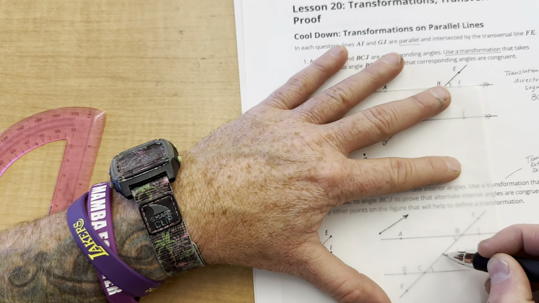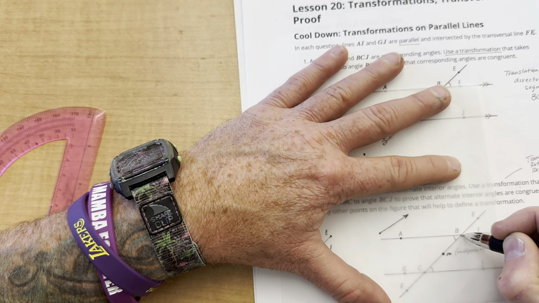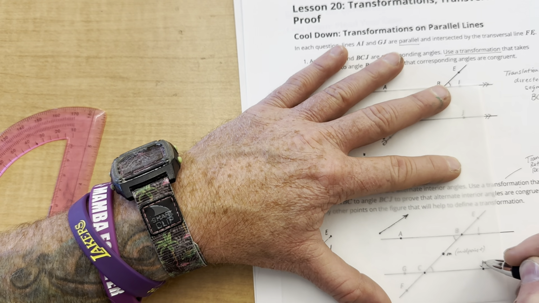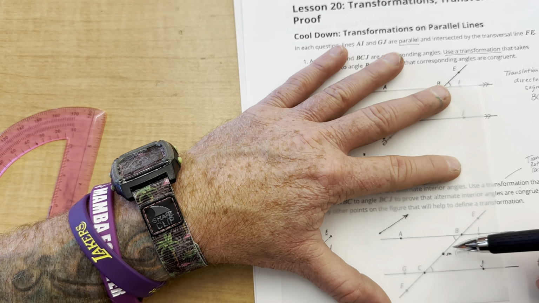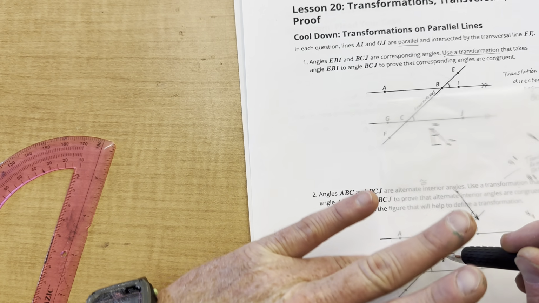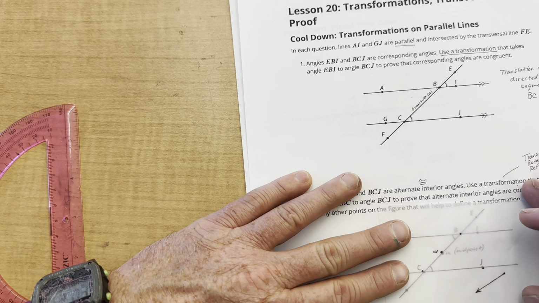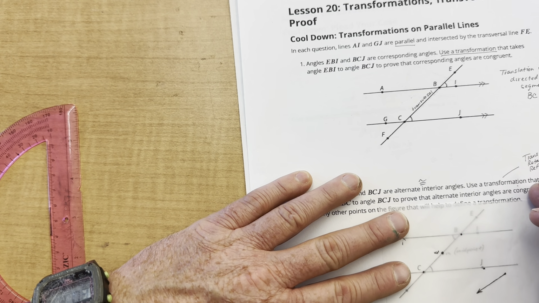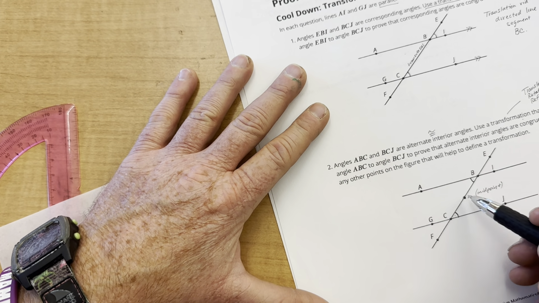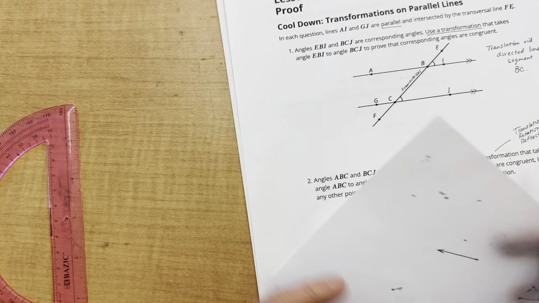So, watch this. M, A, B, C. We're trying to get to B, C, J. You just rotate 180 degrees. There you go. 180-degree rotation around the midpoint of BC. Or you could do this.